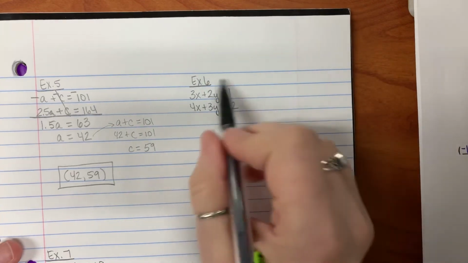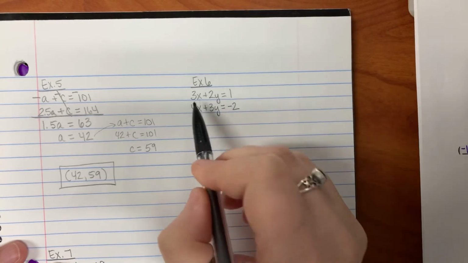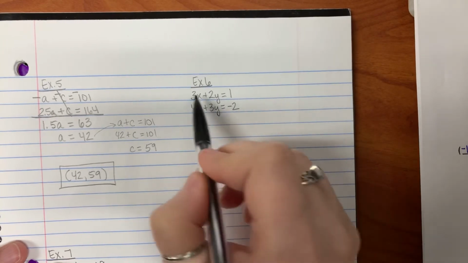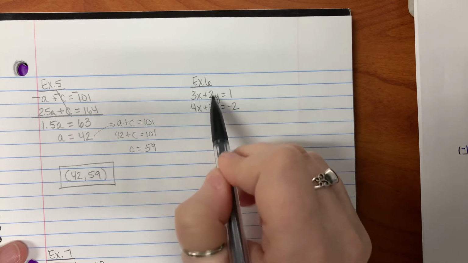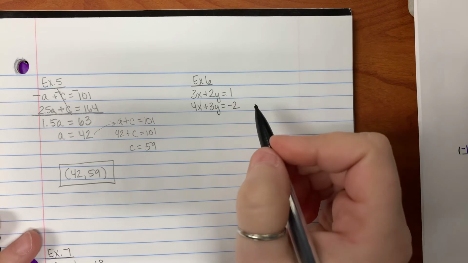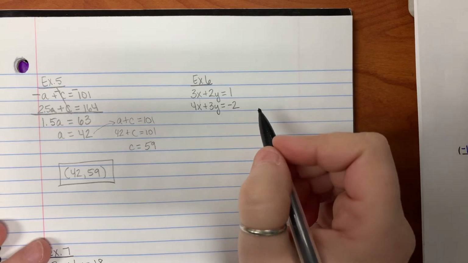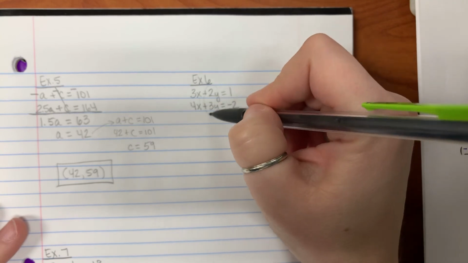Okay, this one is also set up nicely for elimination, my x's, my y's, but the numbers don't match up. So if I were to just subtract all of these, it's not going to cancel out. It's going to be some other answer. So I have to multiply first. Usually what I tell people is pick a variable. So let's say I pick my y's.